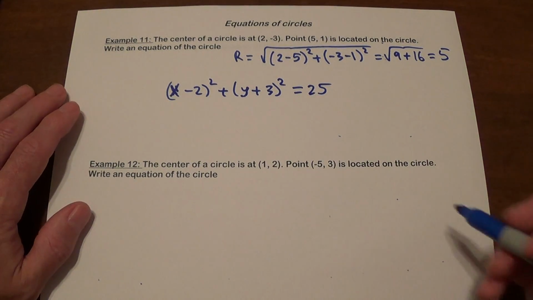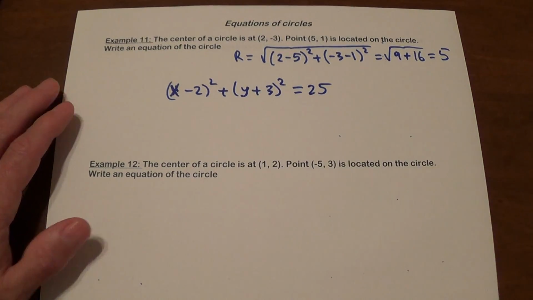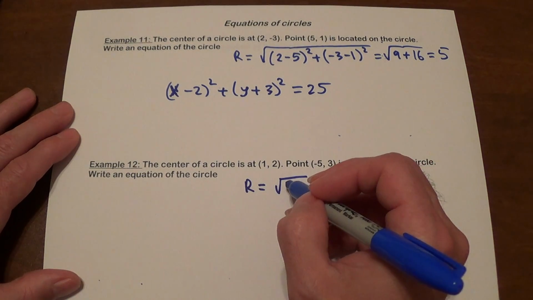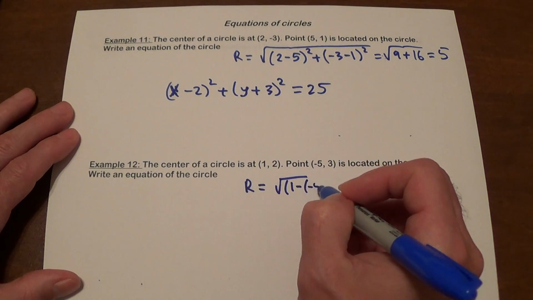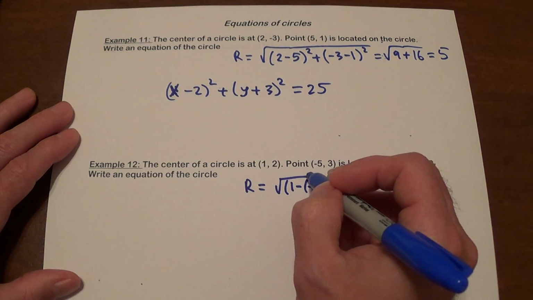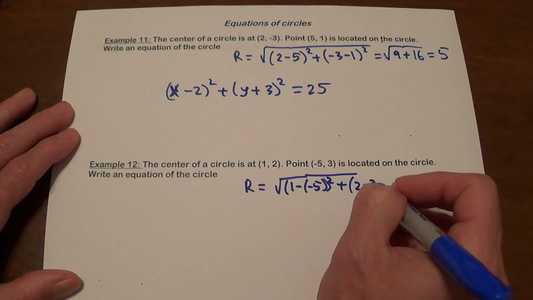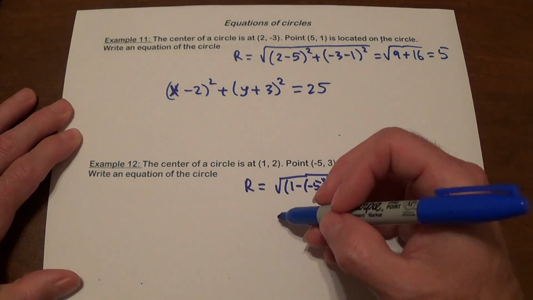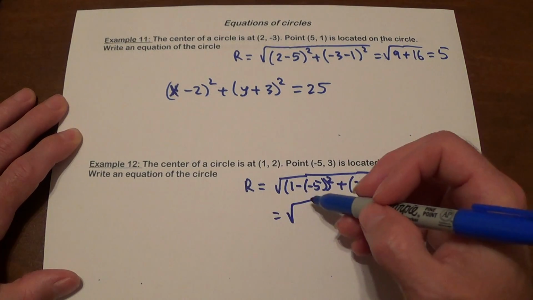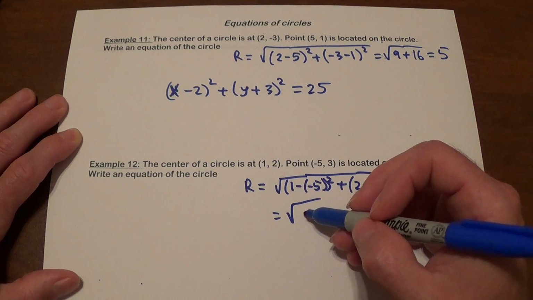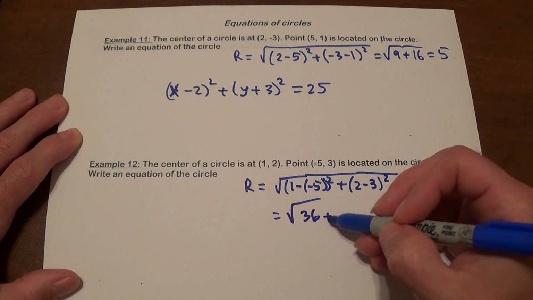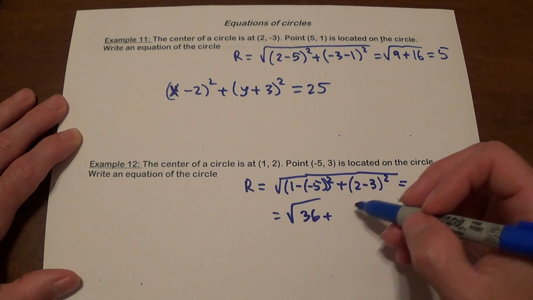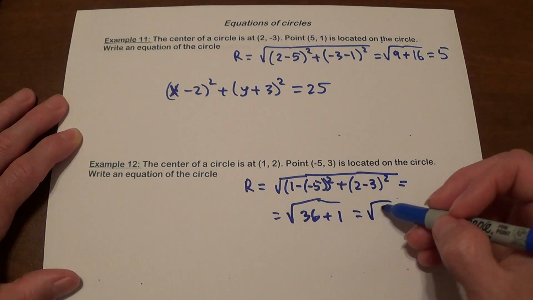Another problem like that, we're going to have these 2 points. So the radius here is going to be the square root of 1 minus negative 5 squared plus 2 minus 3 squared. So this one is not going to be as nice as the other one. What do we have here? It's a square root. 1 minus negative 5, that's 6. 6 squared is 36 plus 2 minus 3 is negative 1. Negative 1 squared is 1, so we have a square root of 37.